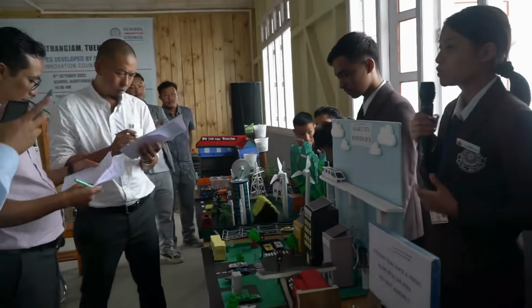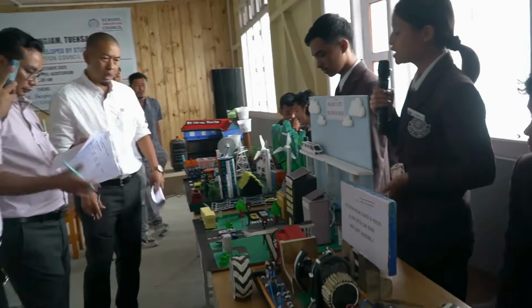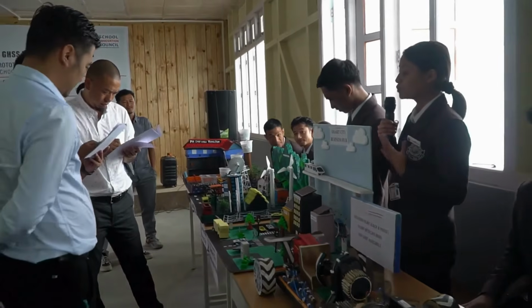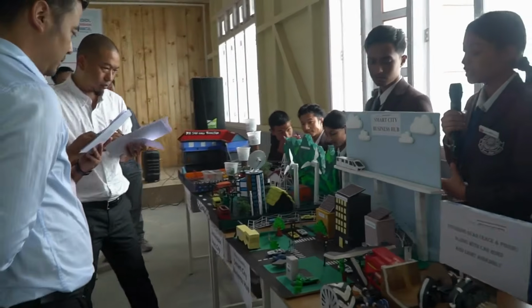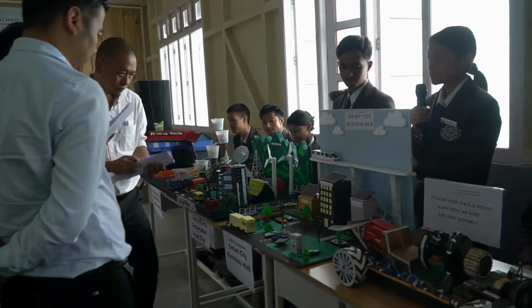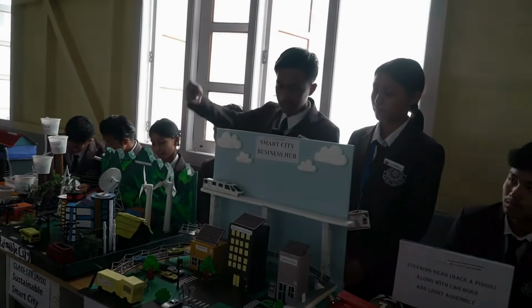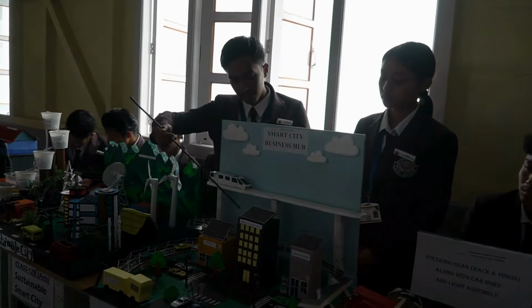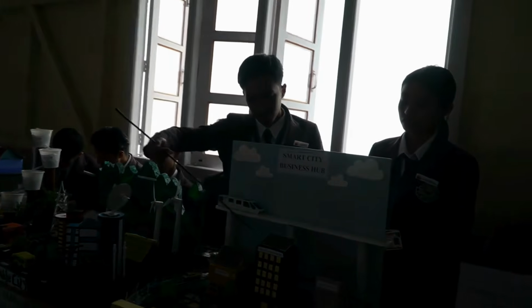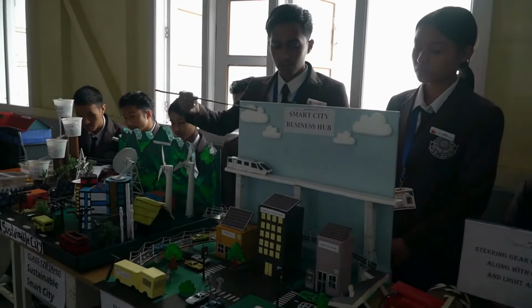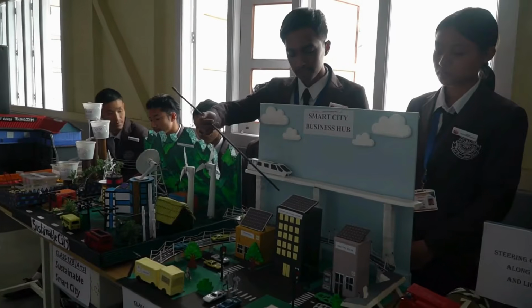Today we are delighted to present our model on Smart City Business Hub. The purpose of this model is to show how modern cities can be developed by using technology, digital services, eco-friendly practices, and better infrastructure. In the middle of the structure we have a smart city control tower, which is powered by solar panels.